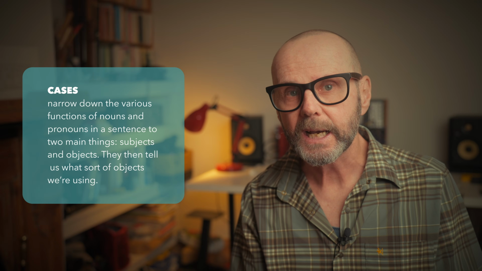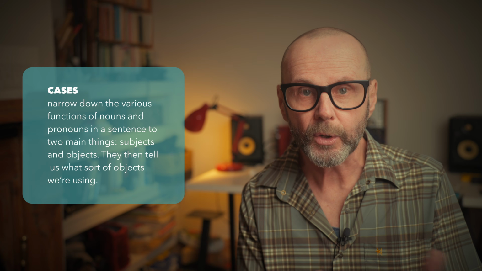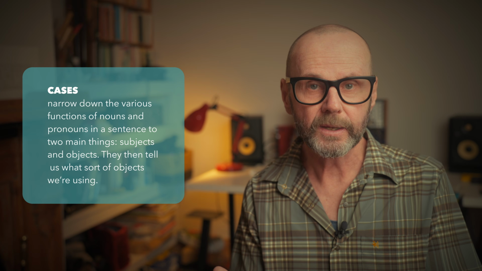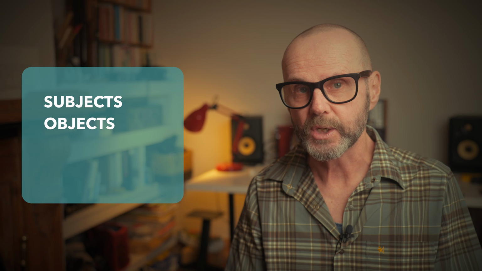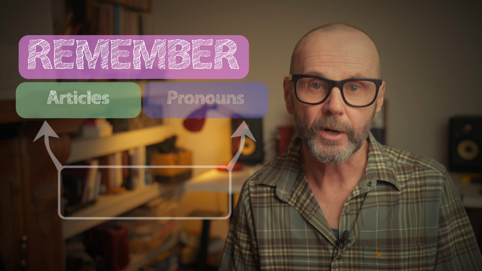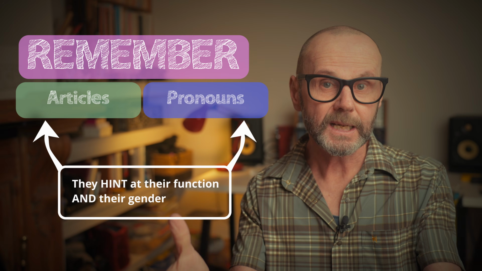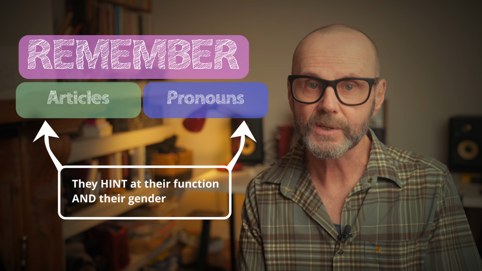So those are our cases. They narrow down the various functions of nouns and pronouns in a sentence to two main things: subjects and objects. They then tell us what sort of objects we're using. To help us understand what the function of the nouns are in the sentence, the articles or pronouns undergo subtle changes, which can be a little confusing unless you know what you're looking for, especially since articles and pronouns have two main jobs. They tell us not only what the function is of the nouns, but also their gender. But that's a story for another day.